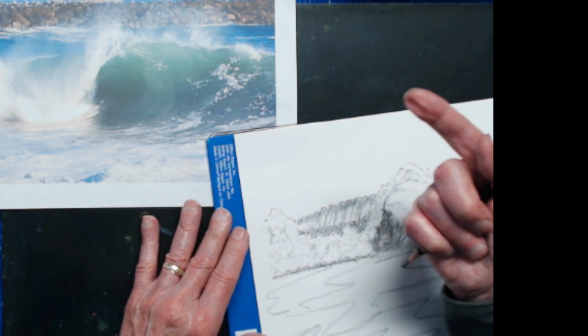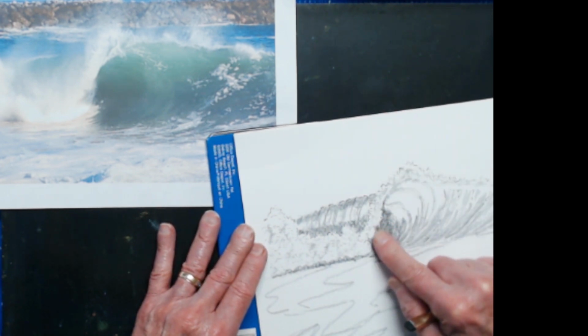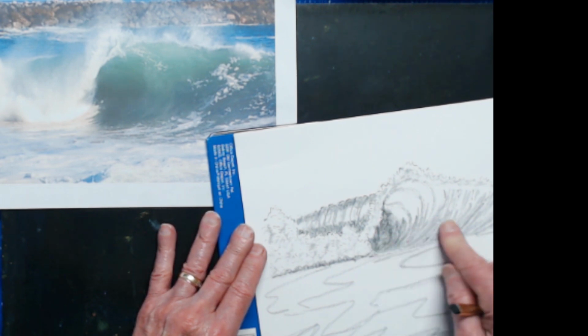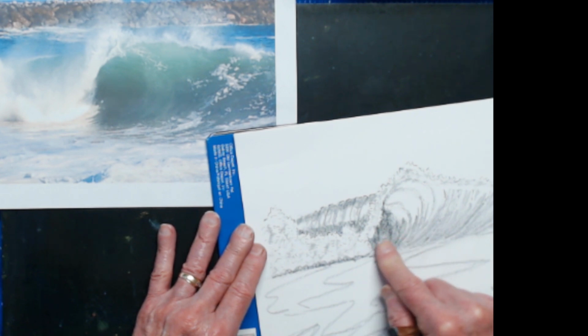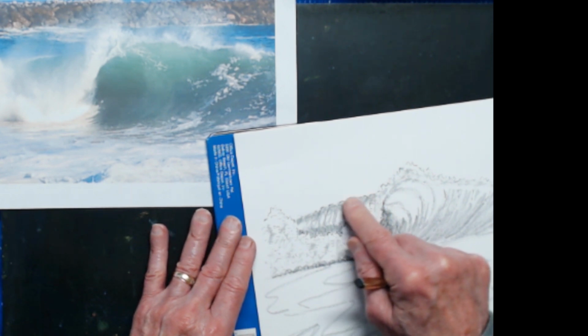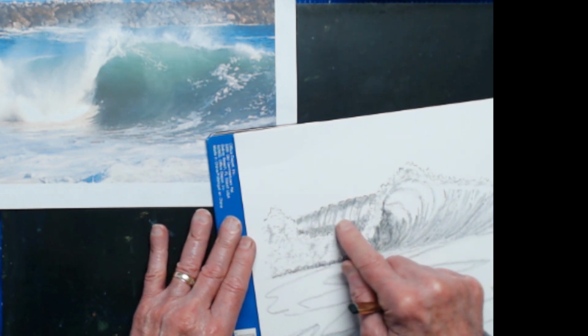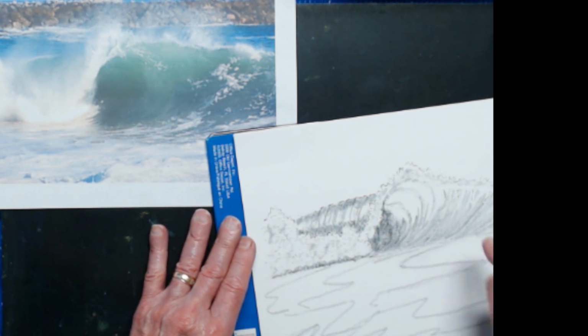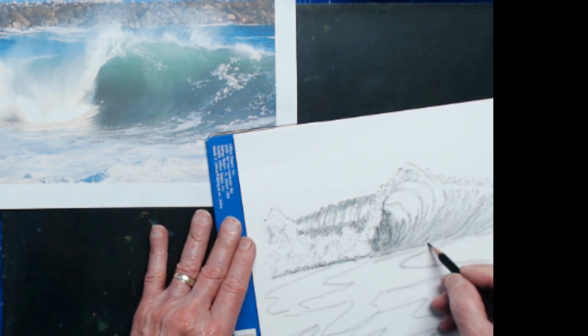Now I can take my finger and go in here and just use that as my blender. What that does, it'll smooth out some of these pencil marks. Get a little more gradation here of the shadow. Even along here, to rub it, just go sideways, get that together. And come in here and get that bottom a little bit darker, a little shadow.